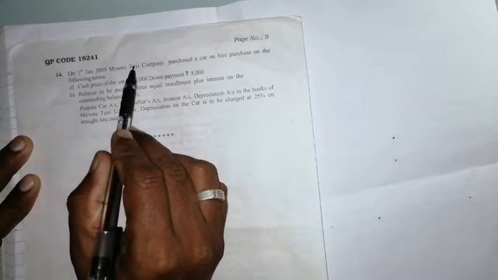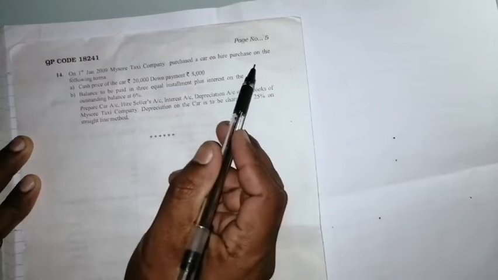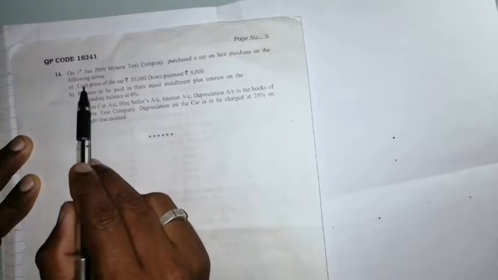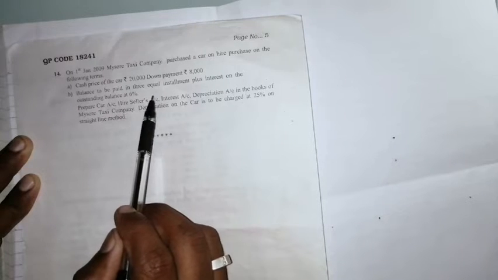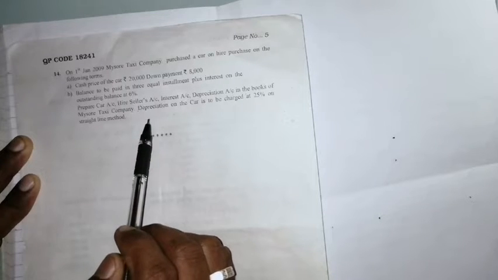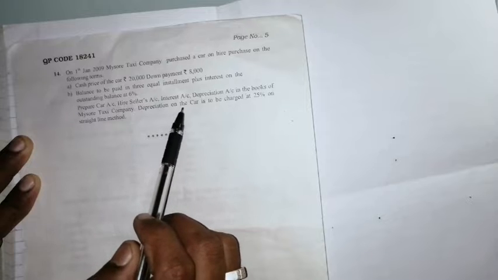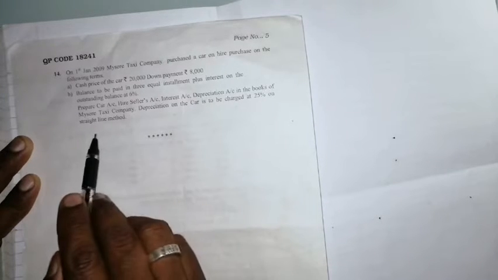Okay friends, let's move toward the next problem. Look at here. On 1st January 2009, Mysore Taxi Company purchased a car on hire purchase on the following terms. A, cash price of the car rupees 20,000, down payment rupees 8,000. B, balance to be paid in 3 equal installments plus interest on the outstanding balance at 6%. Prepare the car account, hire seller's account, interest account and depreciation account in the books of Mysore Taxi Company. Depreciation on the car is to be charged at 25% on the straight line method.